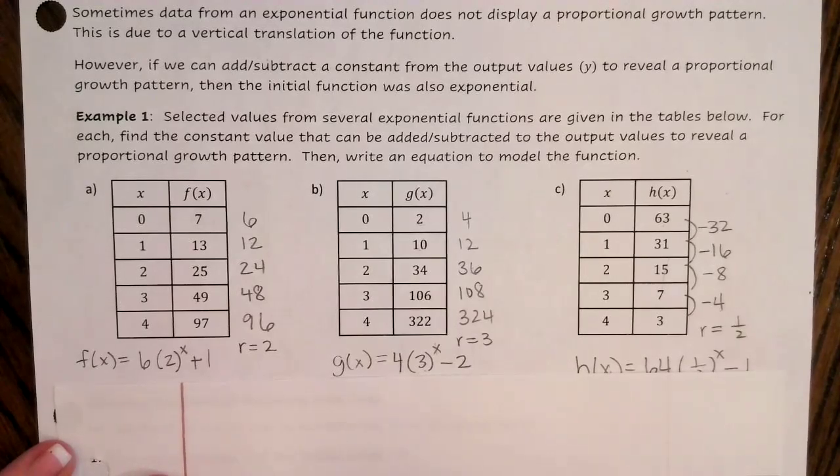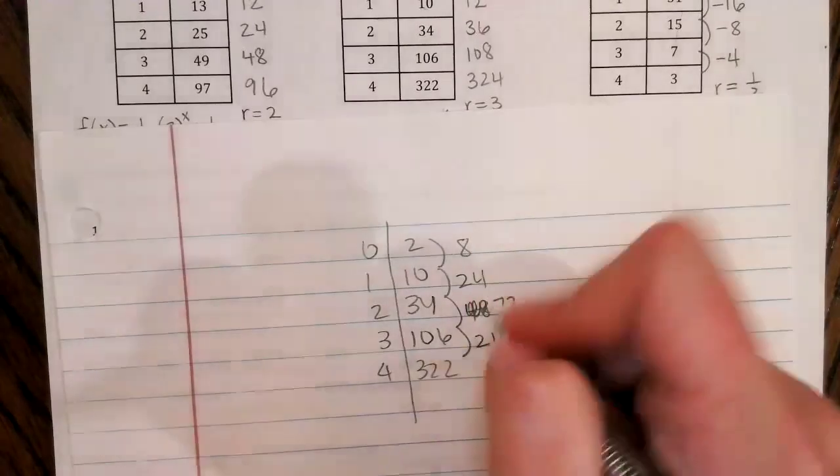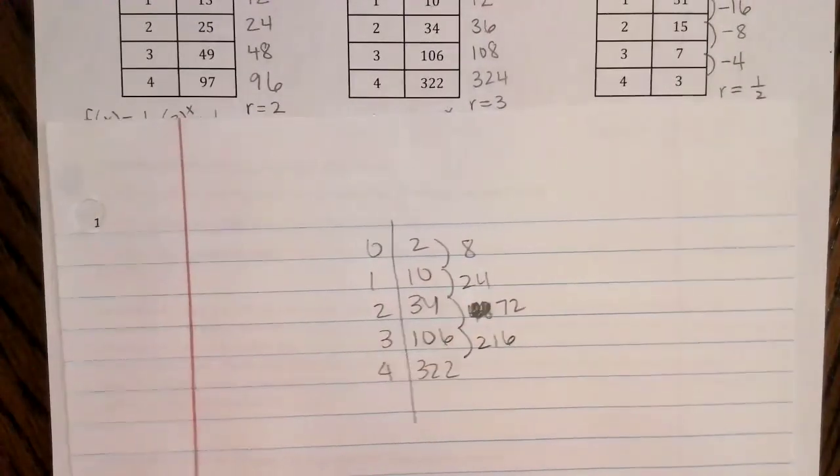So we have our values here, and we said we can find that common multiplier by finding the difference. So I would do that first. And so I find my difference there, and that's 8, and that's 24. And then we've got a difference of 48 here. Sorry, that's not 48, that's 72. And then we've got a difference of 216. And so there's my differences. Oh, you can't see that. Sorry about that. All right, so there's my differences on the table.